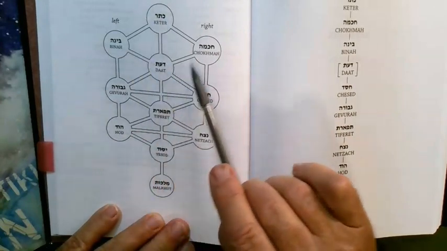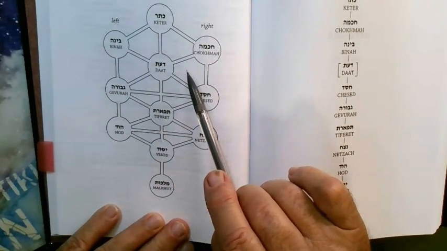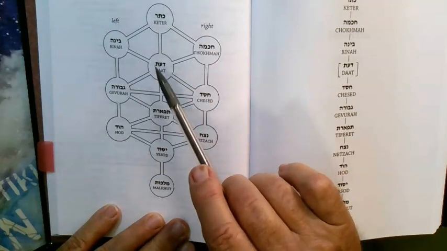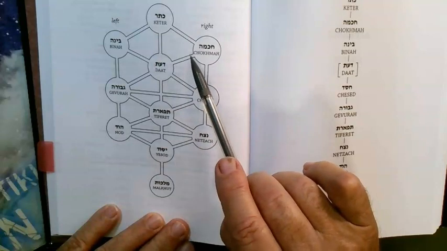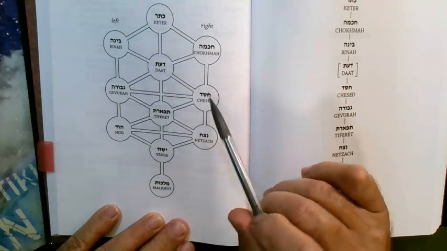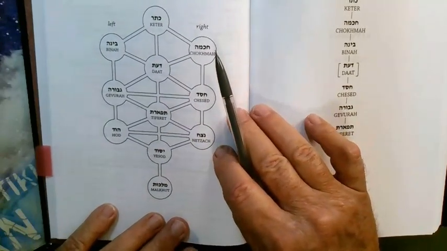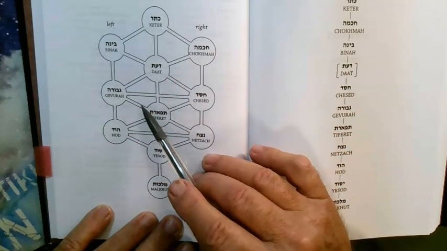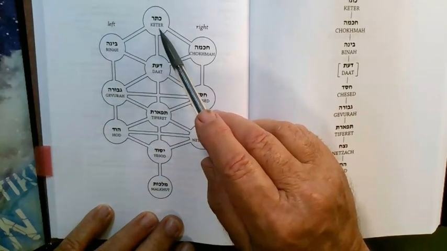Here we see the structure of a partzuf, to give us the idea that they're actually interconnected. These interconnections could get really very complicated if you're looking at it in terms of just pure physics. Rabbi Aryeh Kaplan does stuff like that. Anyway, here's Keter at the very top.